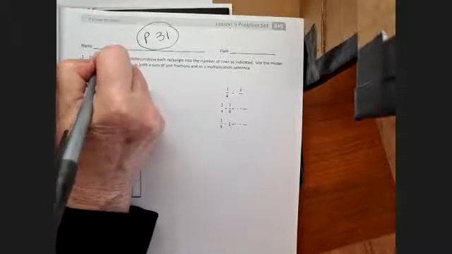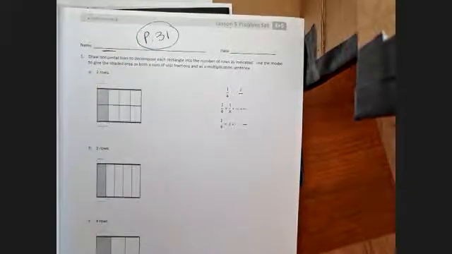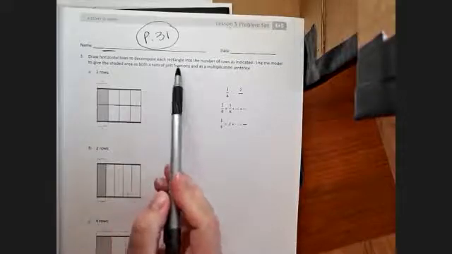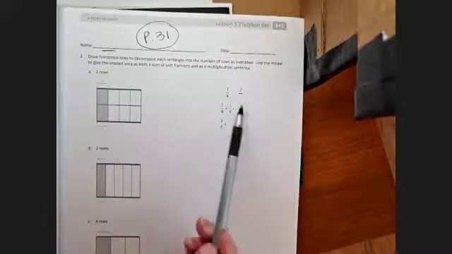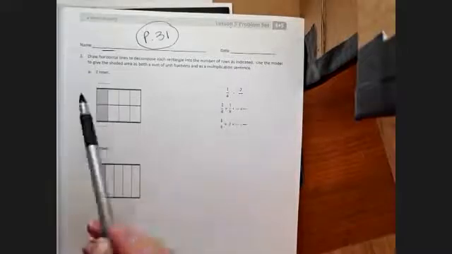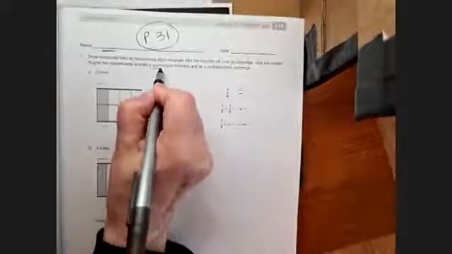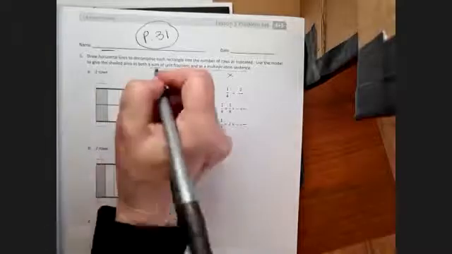Okay, so they're giving you a model. And then they're asking you to draw a horizontal line. So that's going from left to right. It's a horizontal line to decompose each of the rectangles into the rows because we're going to be making equivalent fractions. So let's look at A. And then they want you to do a sum. So that means we're adding unit fractions and a multiplication sentence. So we're going to do both sentences like we did in our notes in our math notebook.